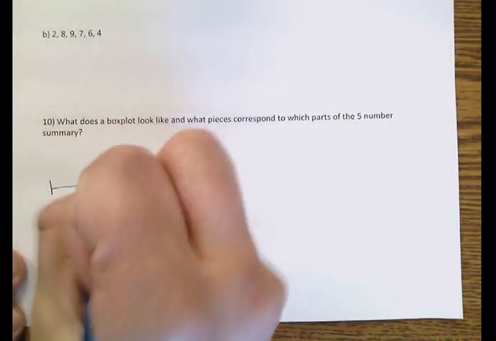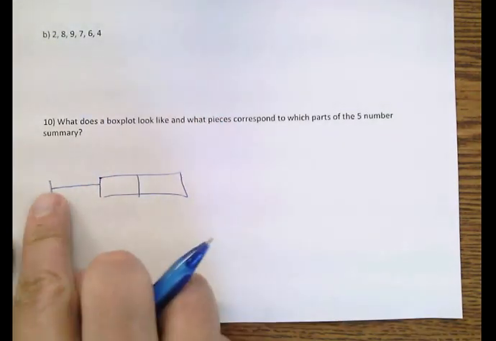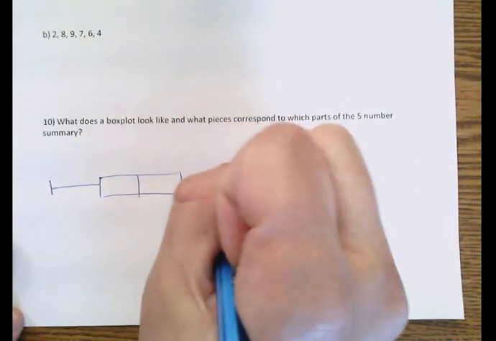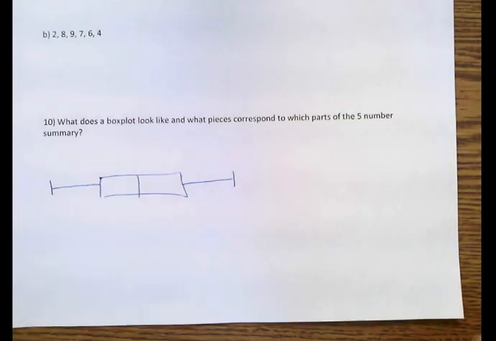You might have heard about these before as box and whisker plots. I'm sure you've probably seen them before. If not, you'll see them. And we're going to talk about how they're actually made. So we're going to talk about what does it look like, what pieces correspond to which parts of the 5-number summary. So a box and whisker plot, or a box plot for short, does have a box, and it has two whiskers, a whisker on the left side and a whisker on the right side.